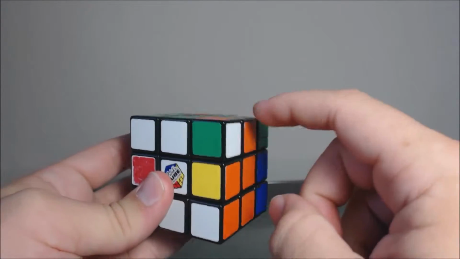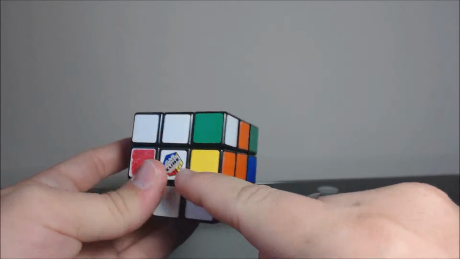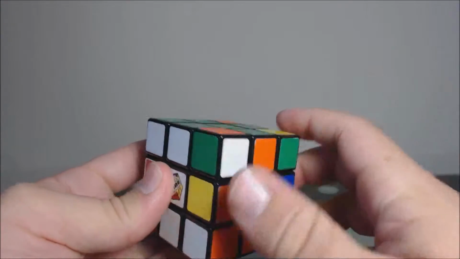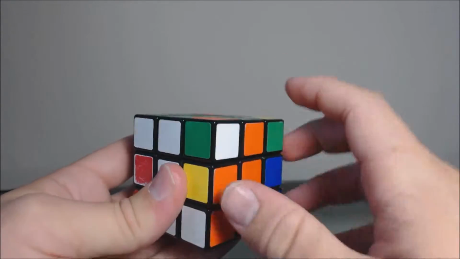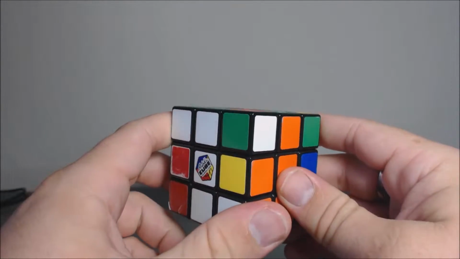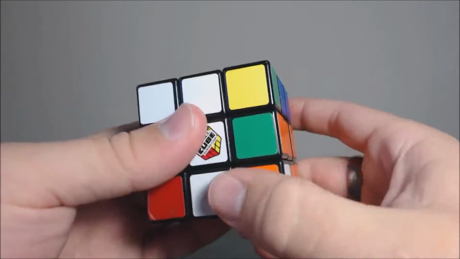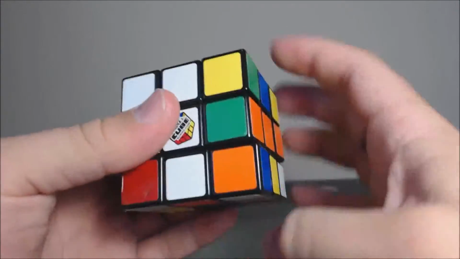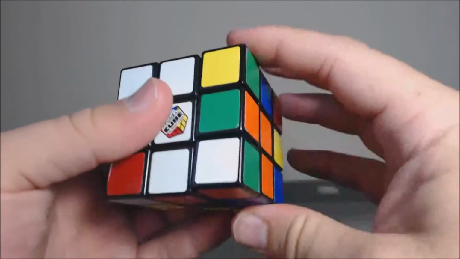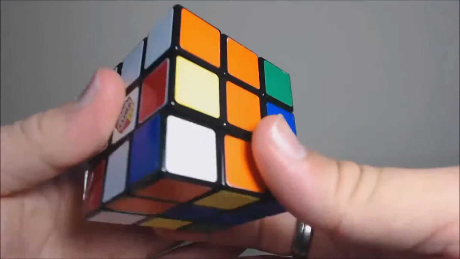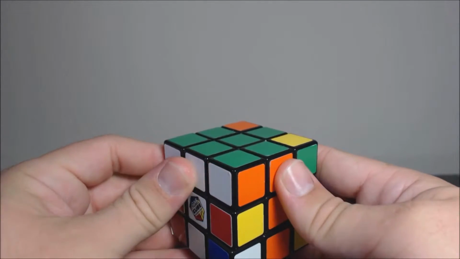Notice here I have this square in the right spot, white, orange, and green, but it's in the wrong position. So I simply do my algorithm: right inverted, right down, right inverted, right down, right inverted, right down, right inverted, right down, and it solves.